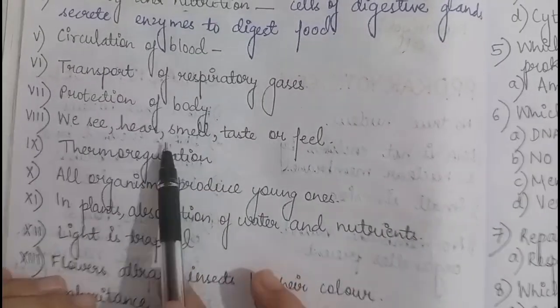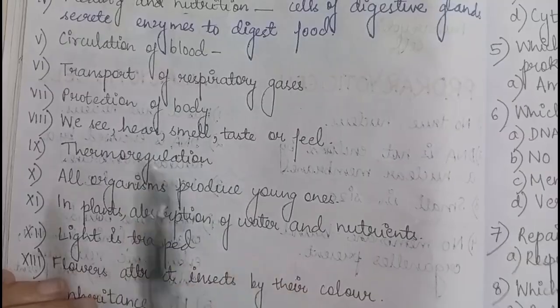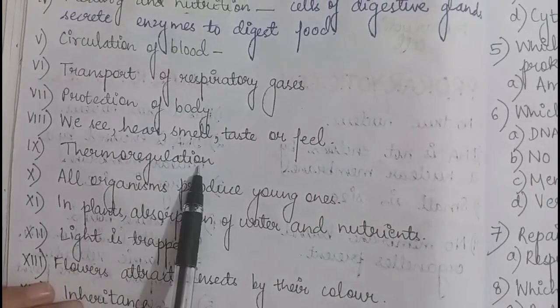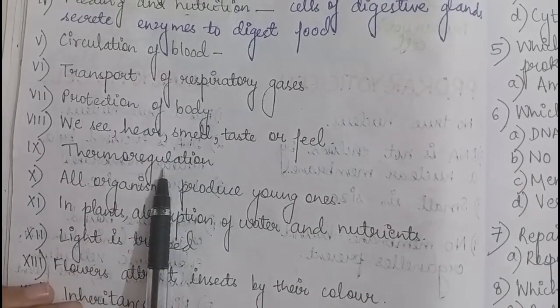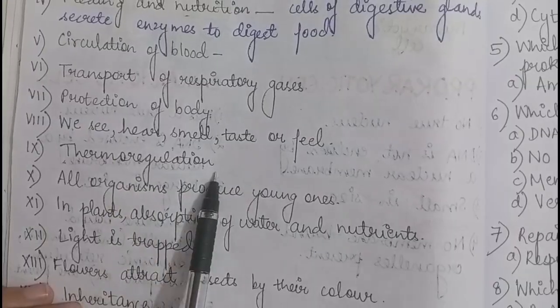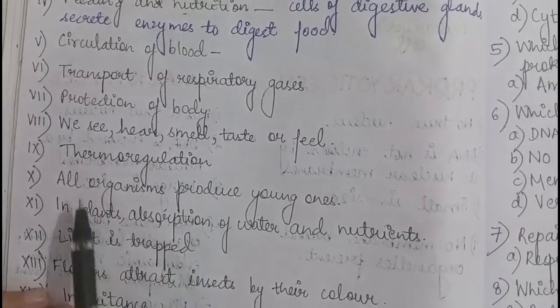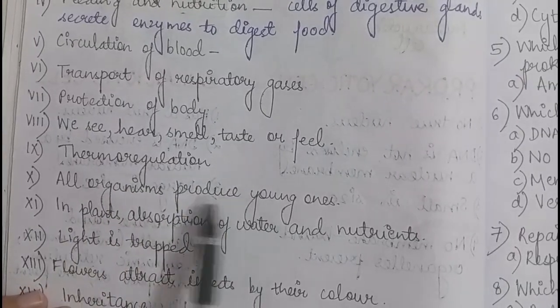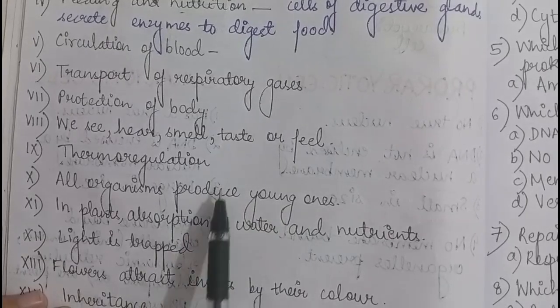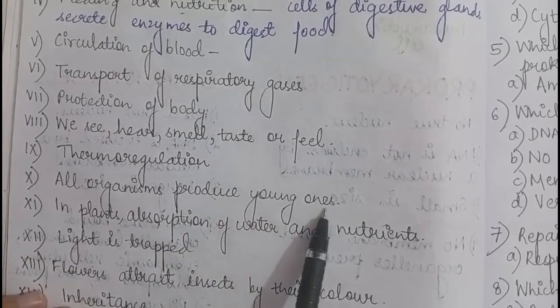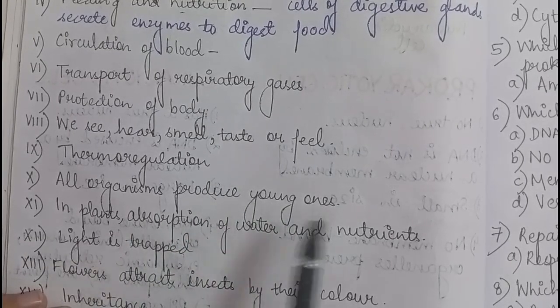Okay, we have receptors for smell also, for hearing also. Now thermoregulation: our internal temperature is also being maintained due to cellular activities only. All organisms produce young ones. When sperm and egg meet, they form new individuals.